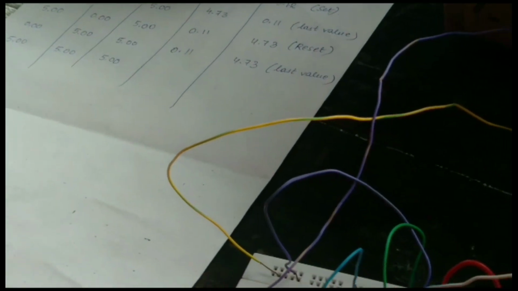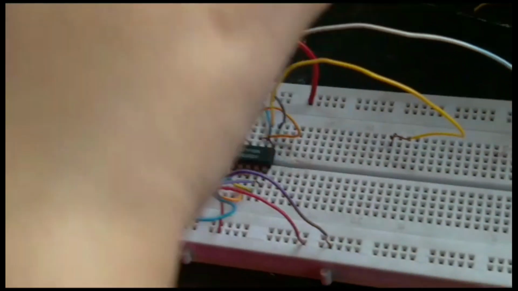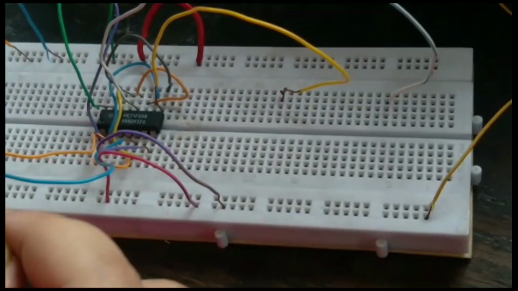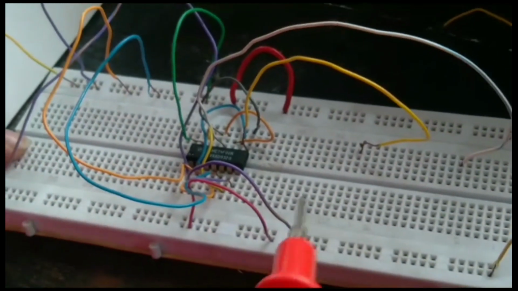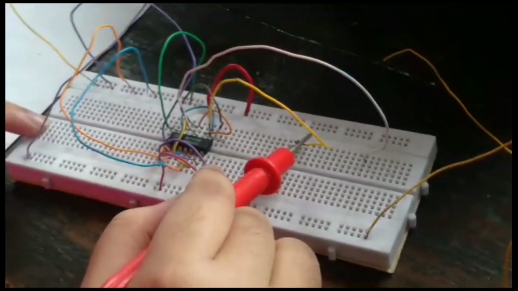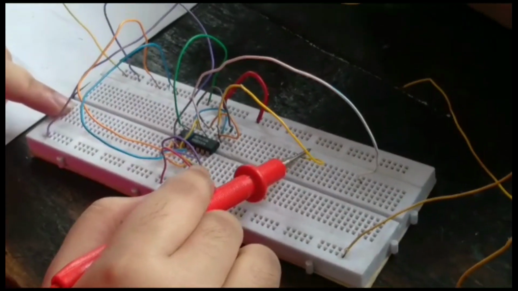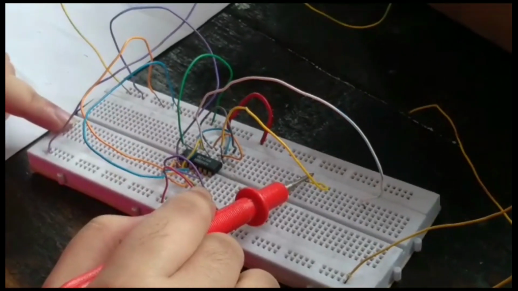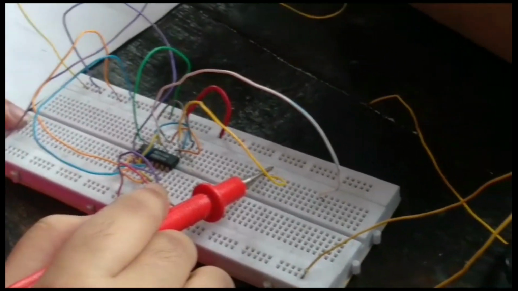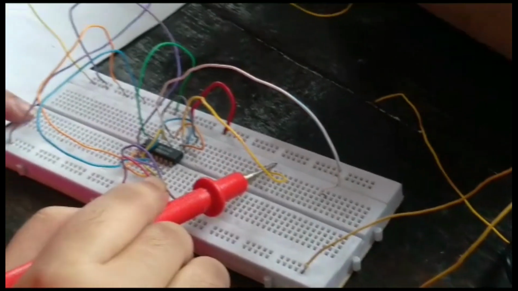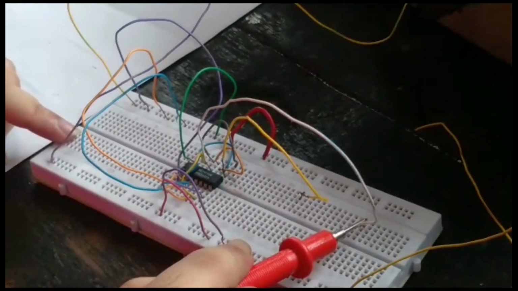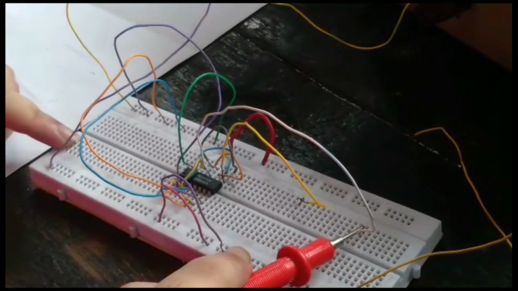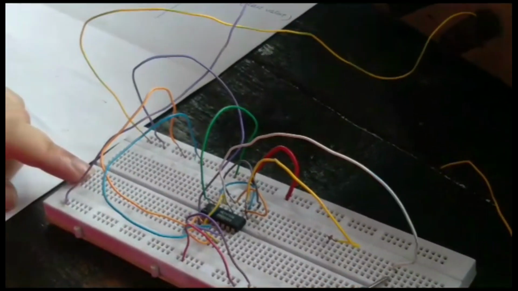Now my clock will be in the 5 volt, S will be in the 5 volt and R will also be in the 5 volt. So let's check the output. Okay, so Q is coming as 1, means 4.89 and Q bar is coming 4.89, means this is the forbidden value.